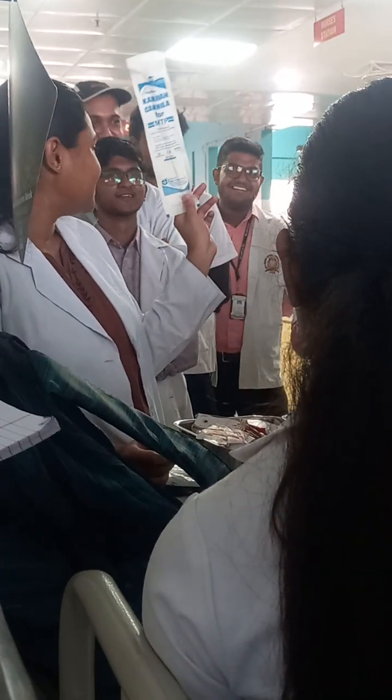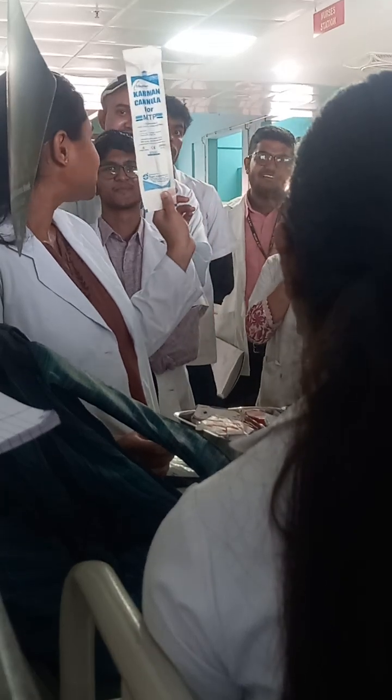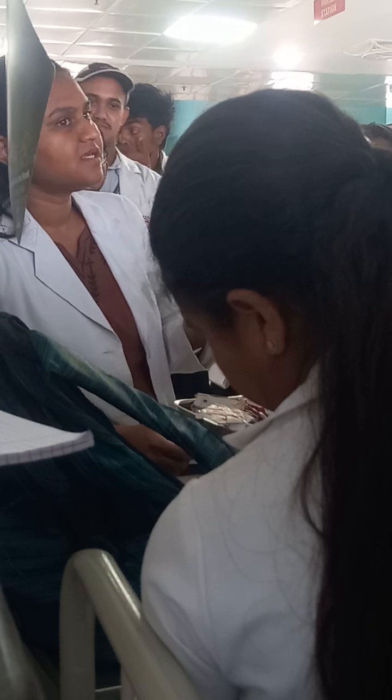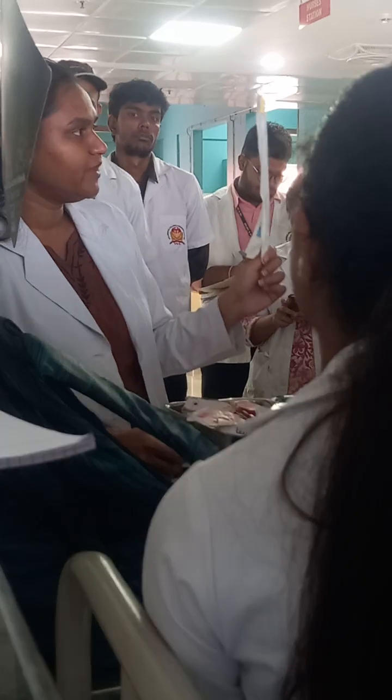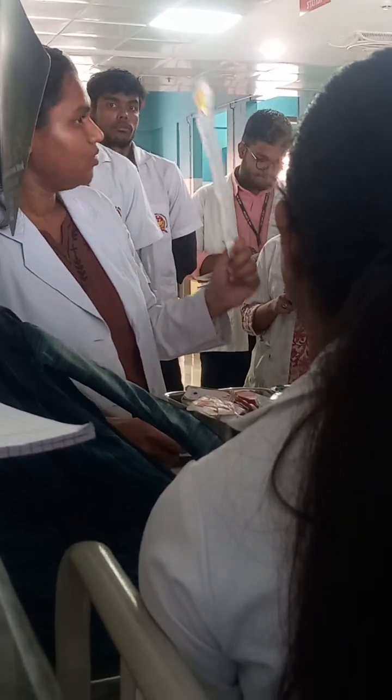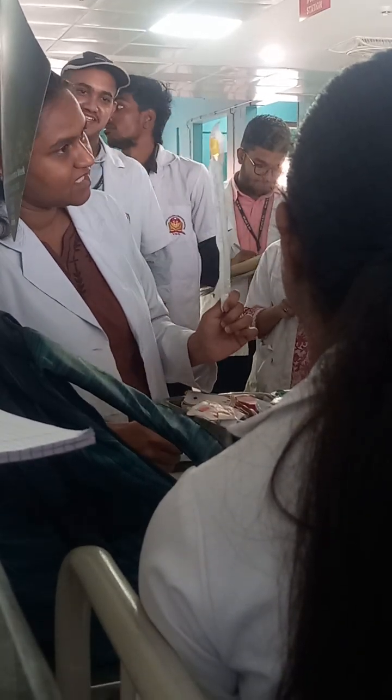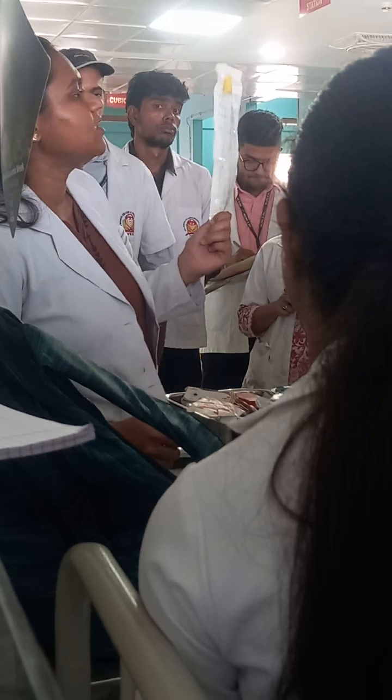Okay, it will look like this, okay? This is Karman's cannula, okay? If this Karman's cannula comes, your question will go towards suction and evacuation, okay? What are the uses of it? How to select the size of it? What are the advantages? What are the disadvantages? How to select the size of the Karman's cannula?